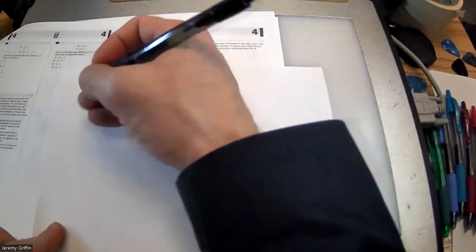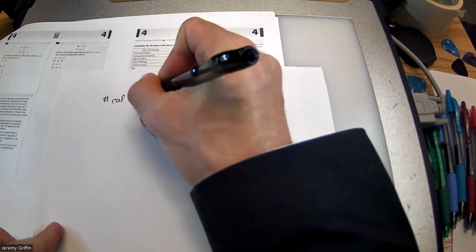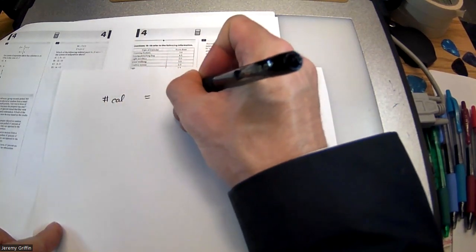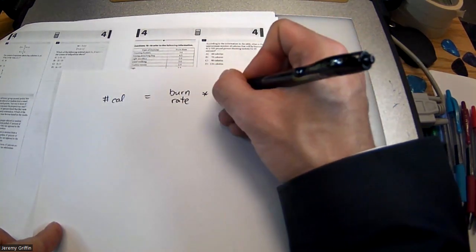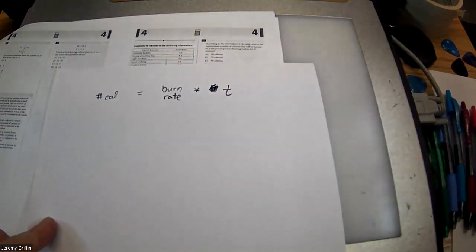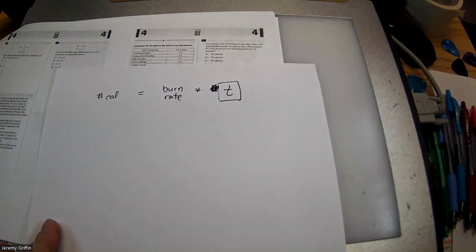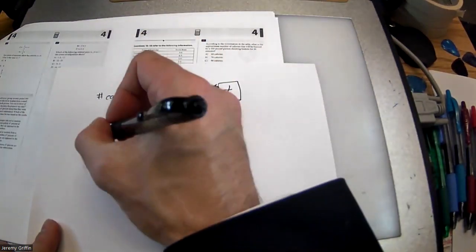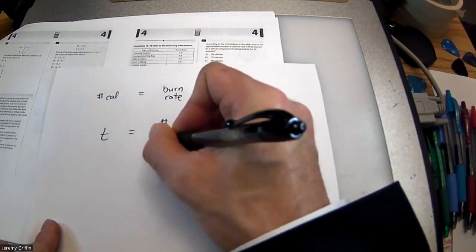Interesting, they're looking for a time. So let's set up an equation, then rearrange it to solve for what we're interested in. Number of calories burned is equal to burn rate times number of minutes. They usually just call it T, like T for time, but you guys know T is going to be minutes, right? And we're trying to solve for a difference in time. So I'm going to rearrange this in terms of T. How much time you need is the number of calories you want to burn divided by the burn rate.